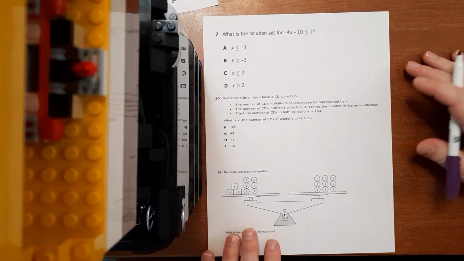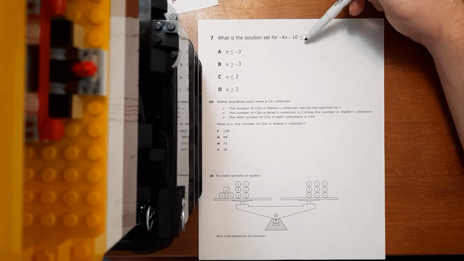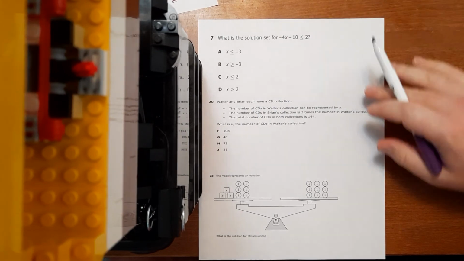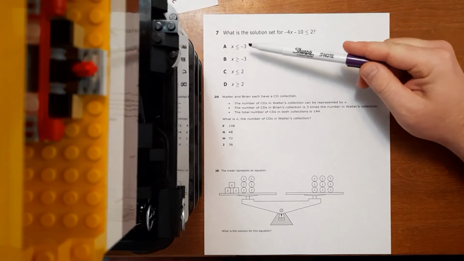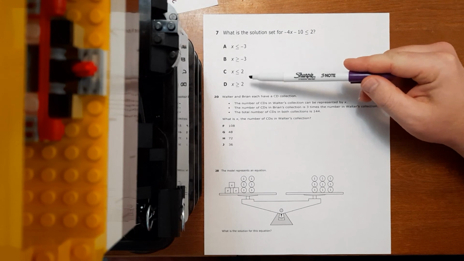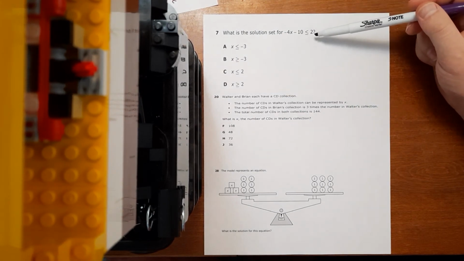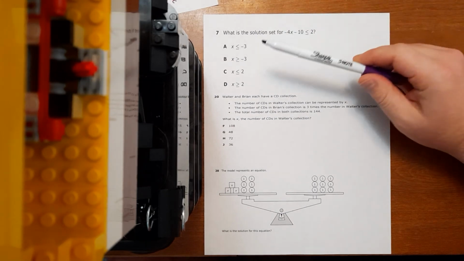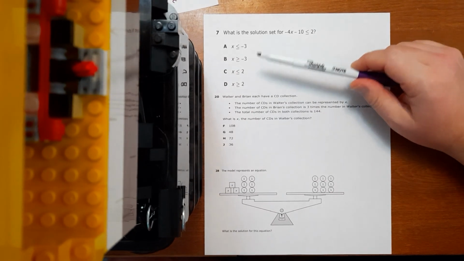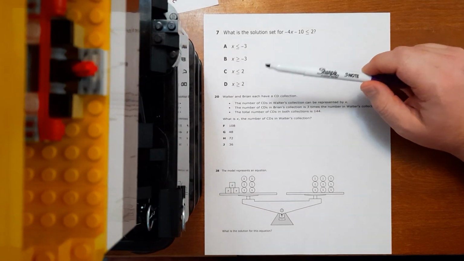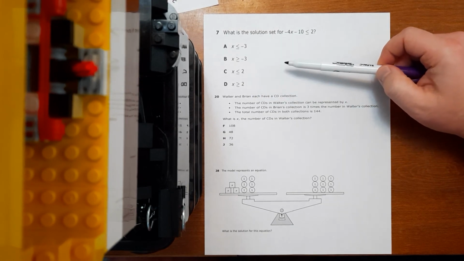Take a look at these ones here. What's the solution set for negative 4x minus 10 is less than or equal to 2? So I'm going to give you guys the challenge to go ahead and try and solve this on your own, but whatever answer you get, test it out just like we tested out that problem before and prove that the answer you got does work or doesn't work. In these two questions, you're going to do it for both of those. You'll be able to figure out which of those 4 is right, because if you keep getting the wrong answer, you only have to get the wrong answer 3 times and you're golden.